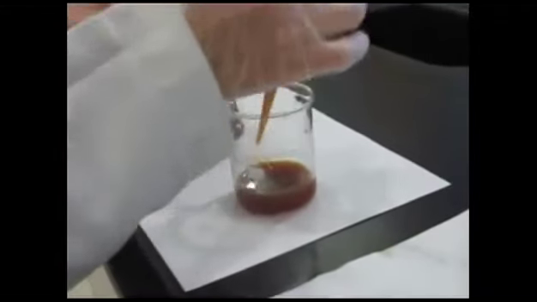Then shake it. If a red ring appears, it means the sample is positive for carbohydrates.